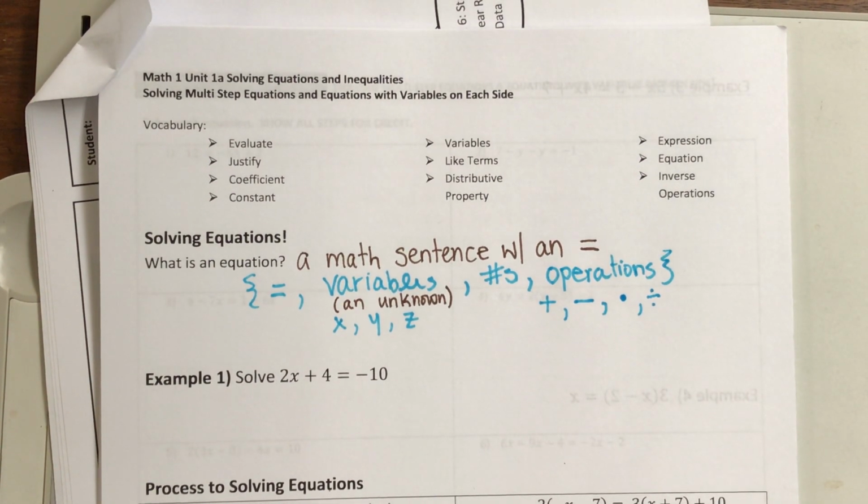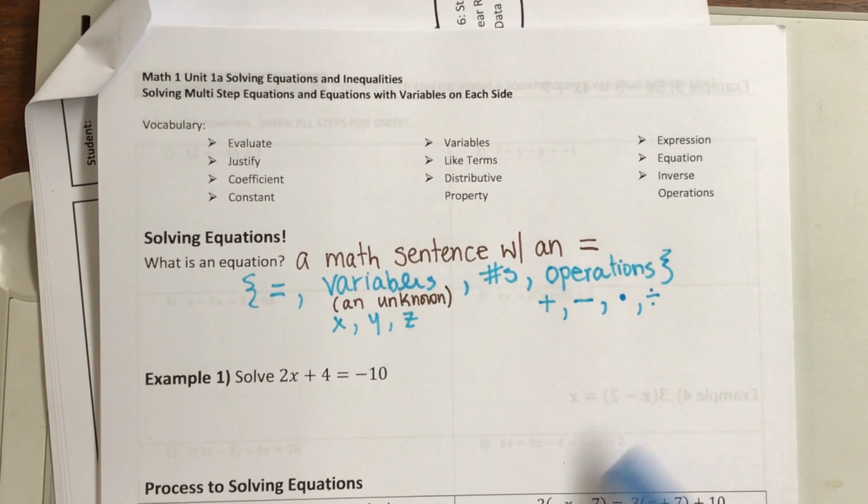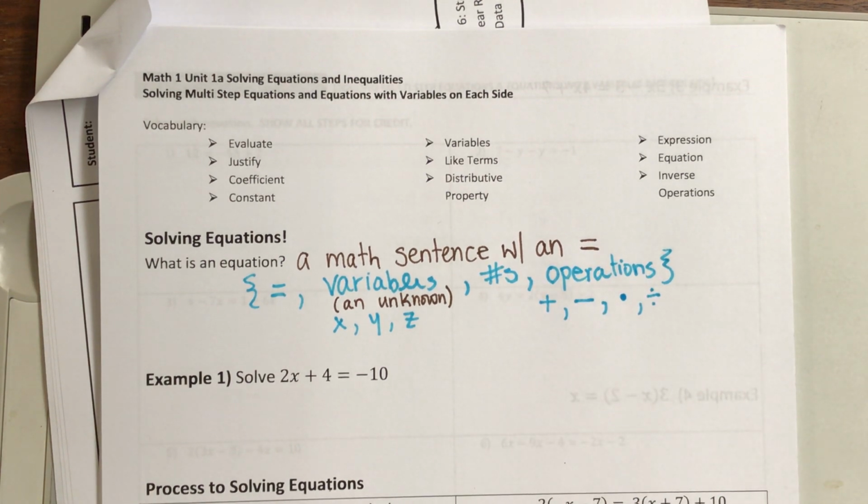So what is an equation? It's a math sentence that contains an equals. It contains variables. It contains numbers. And it contains operations. It's a math sentence that is divided by an equals that contains two expressions.